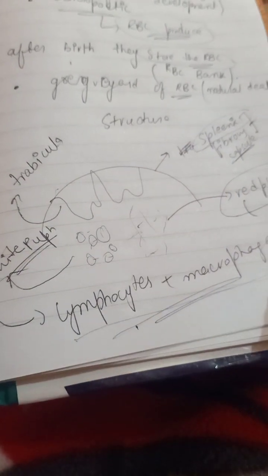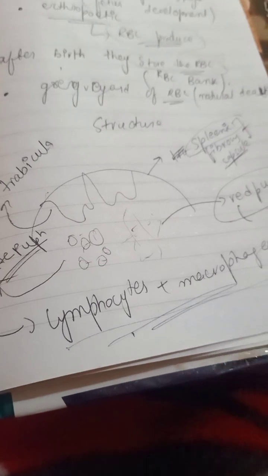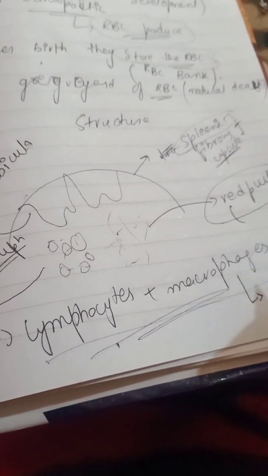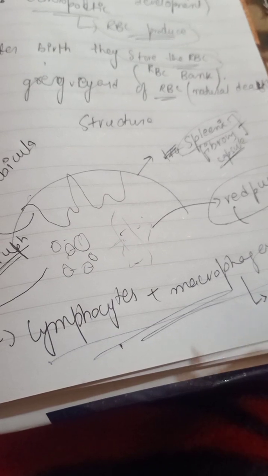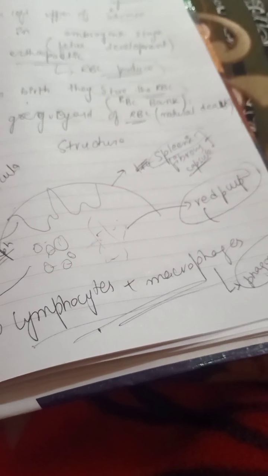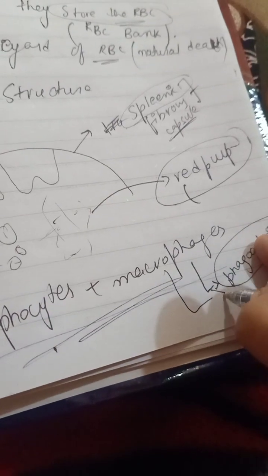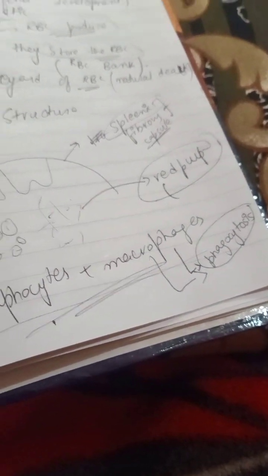They destroy the pathogen, and macrophages are cell-like structures that destroy the pathogen by phagocytosis, the process by which the foreign particle gets engulfed. So macrophages do phagocytosis for the killing of the pathogen.